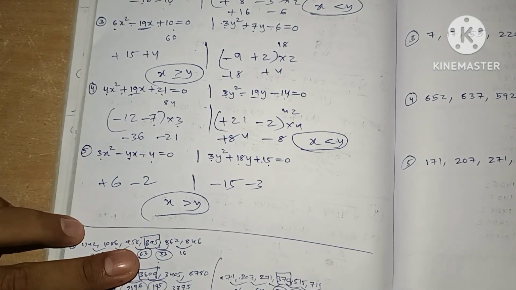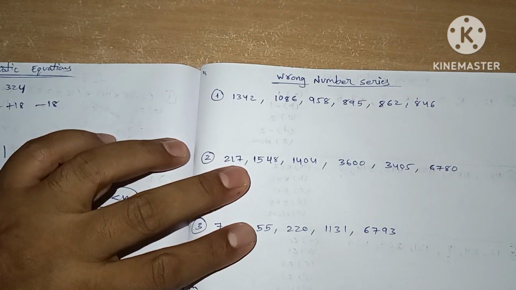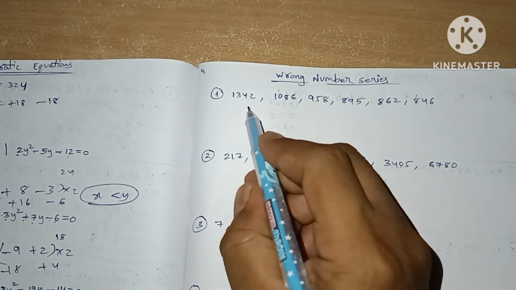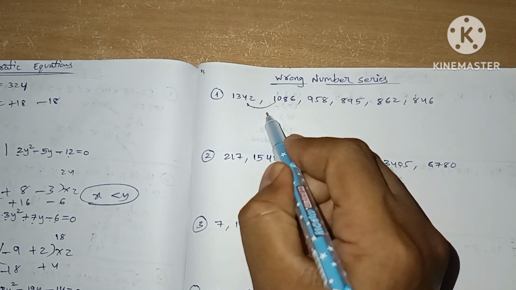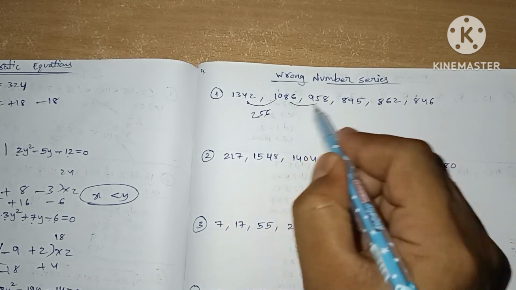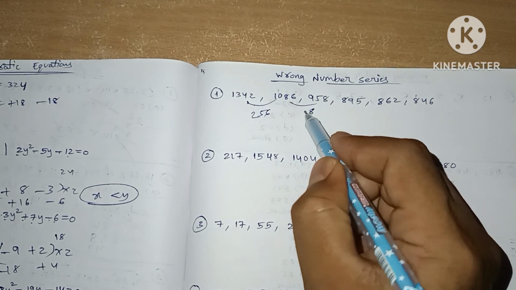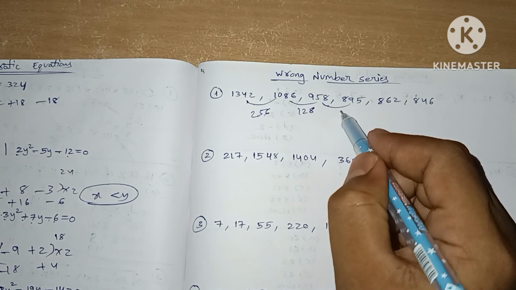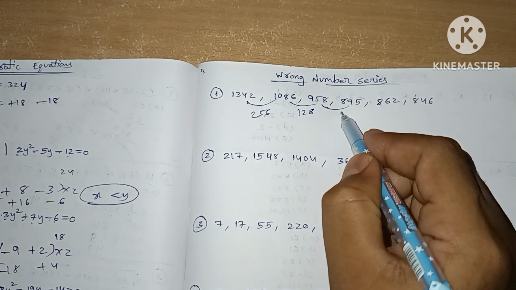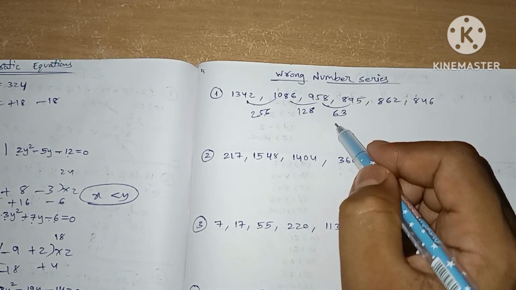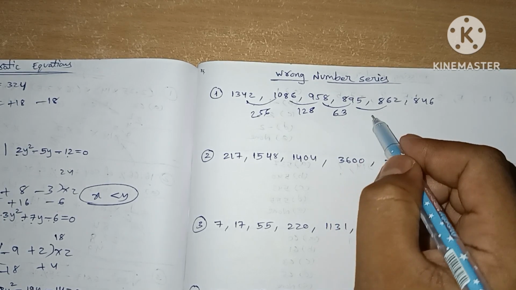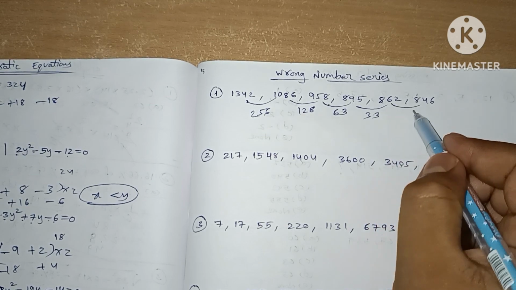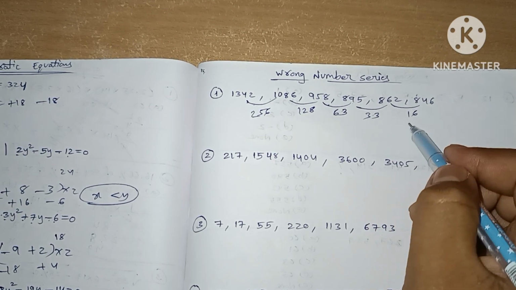Okay. Now we are going to solve wrong number series. First question. Let's see the differences here. Here the difference is 6 5 2. Here the difference is 8 2 1. Double times. Here the difference must be 64. No. Here we have 3 and 6. Here the difference is 3 and 3. Here the difference is 16.